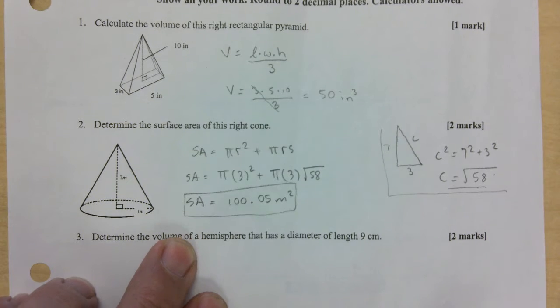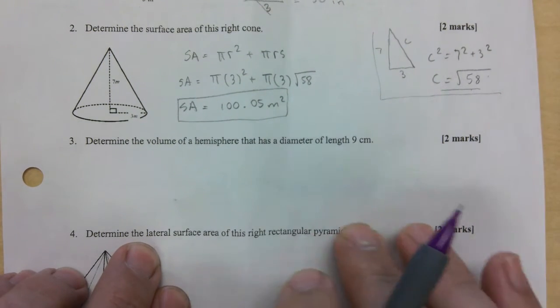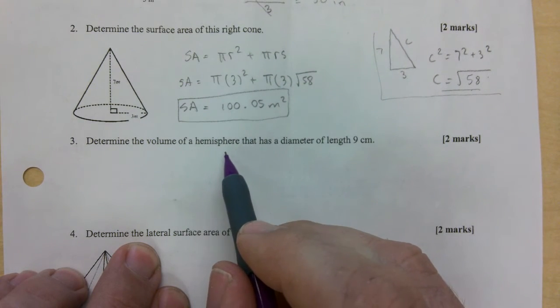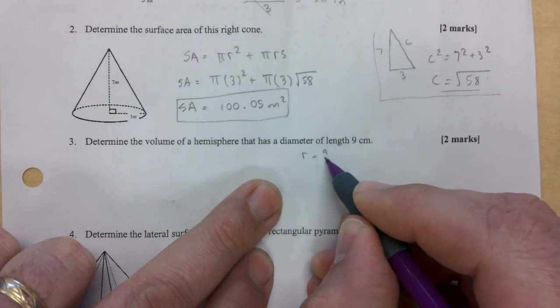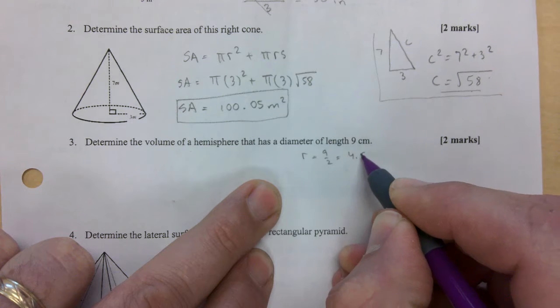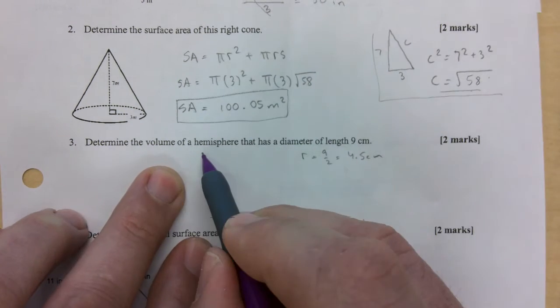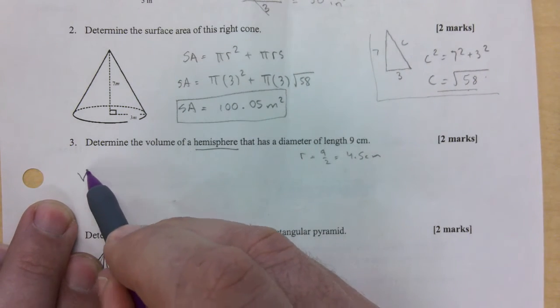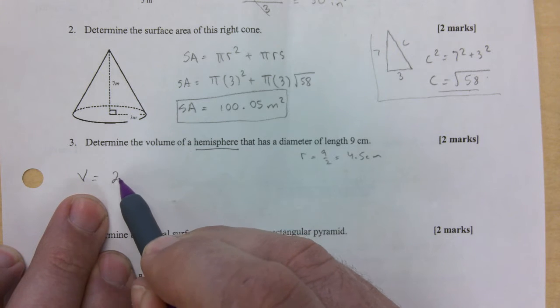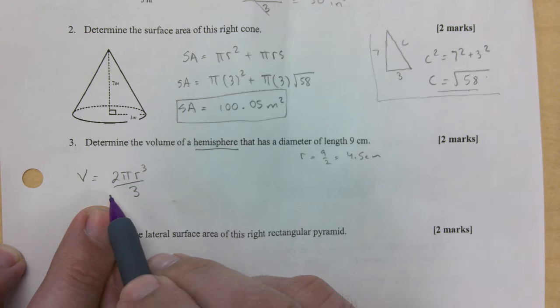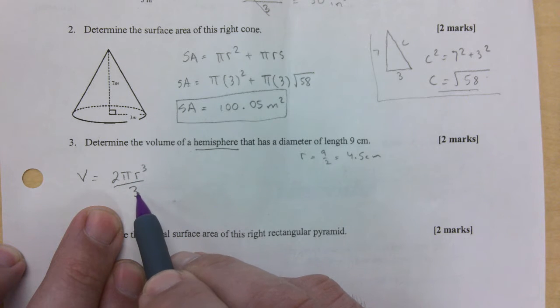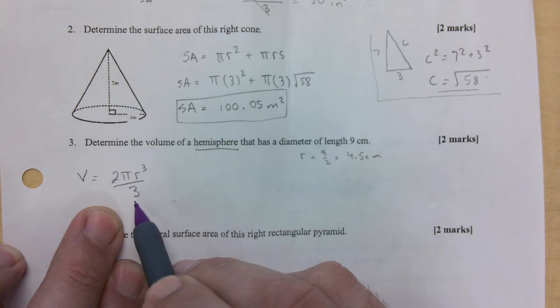Okay, that's that. Determine the volume of a hemisphere that has a diameter of 9. Radius would be 9 divided by 2, which is 4.5 centimeters. Hemisphere, where volume is 4 pi radius cubed divided by 3, all of that divided by 2.